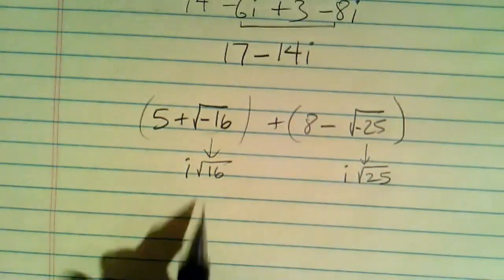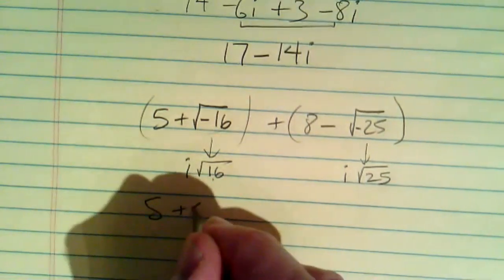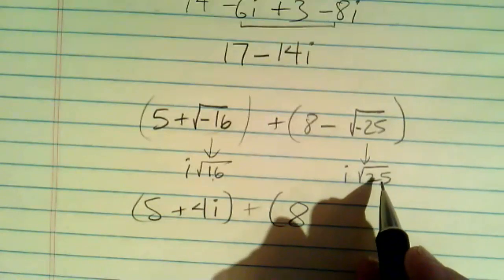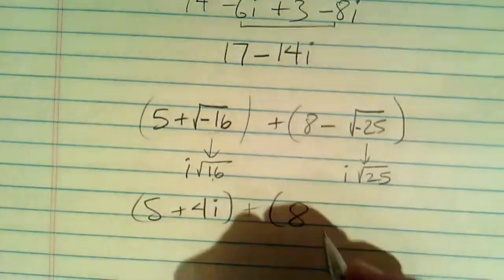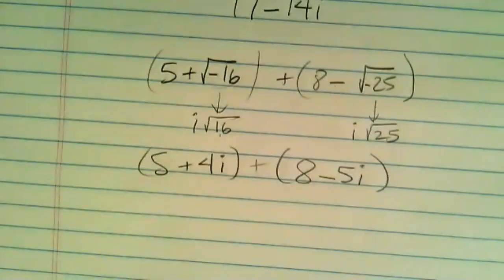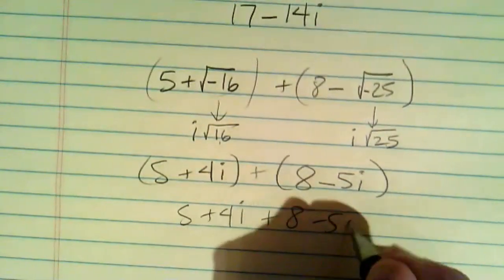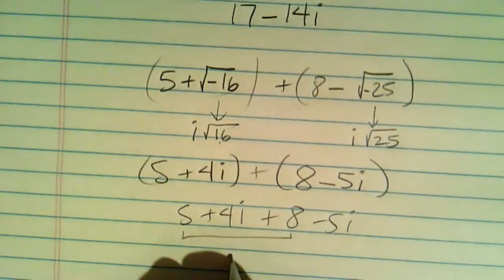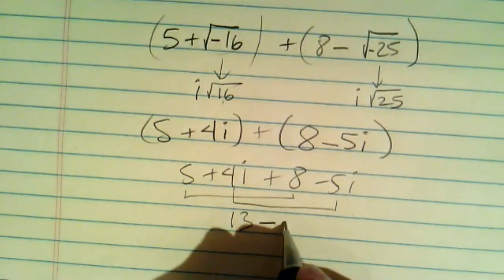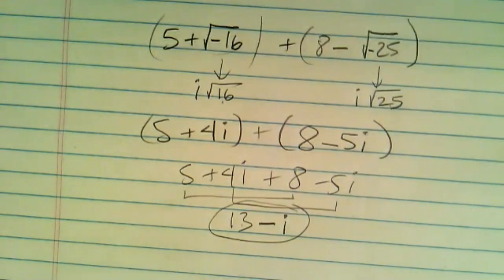And then when we see that, we can just simplify these radicals. Root 16 is equal to 4. So this now becomes 5 + 4i, plus I got my 8, the i root 25. Well, root 25 is just a 5. So this is going to become -5i. And at this point, now it's just like what we did before. Since it's addition, we just drop the parentheses. 5 + 4i + 8 - 5i, and I combine like terms. 5 + 8 is going to give you 13. 4i - 5i is going to give you -1i, or just -i. Again, all in the format of a + bi, where your a is 13 and your b is -1.